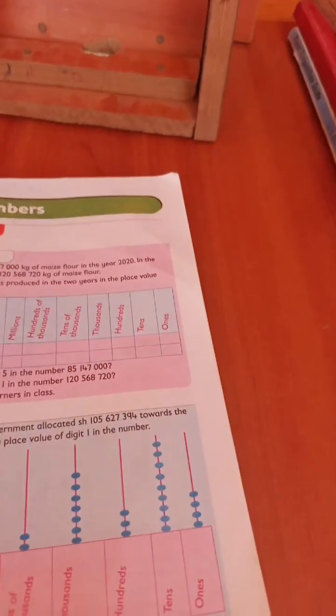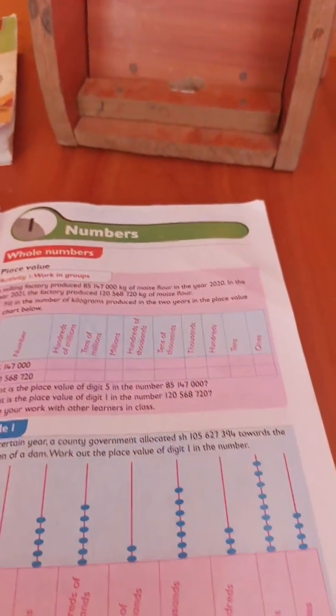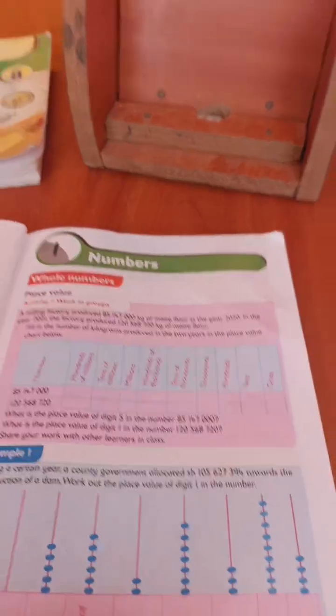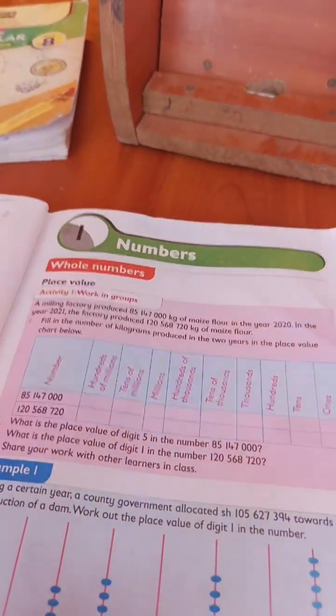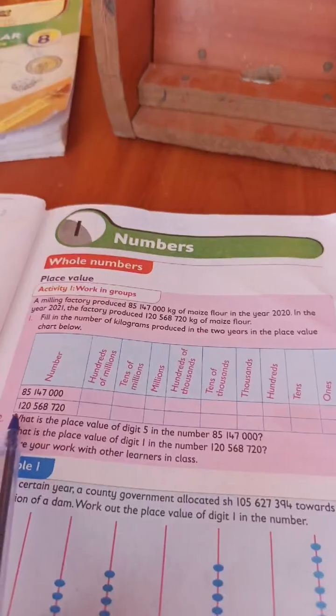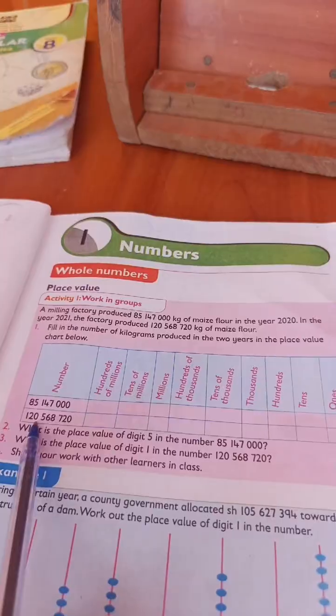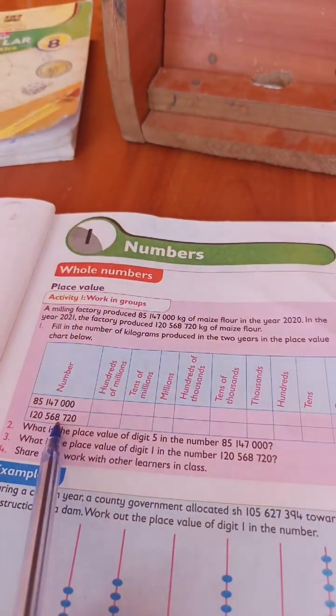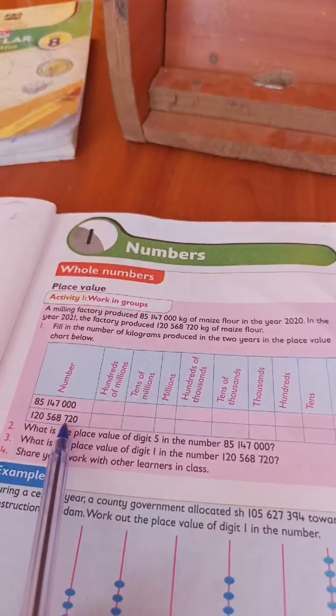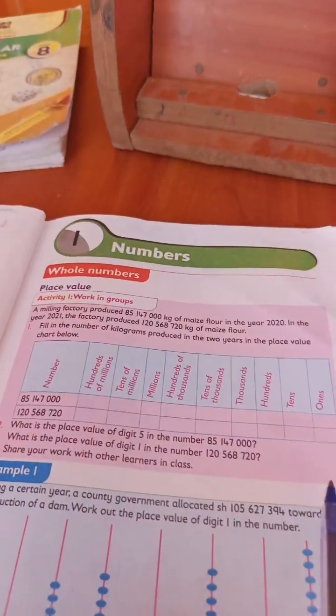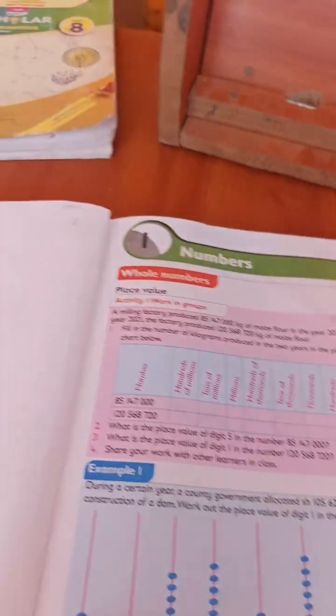In this case, because it is a revision class, I don't have a lot to tell you. Let us consider these two numbers, the number that we've just read and this other number, 120,568,720.